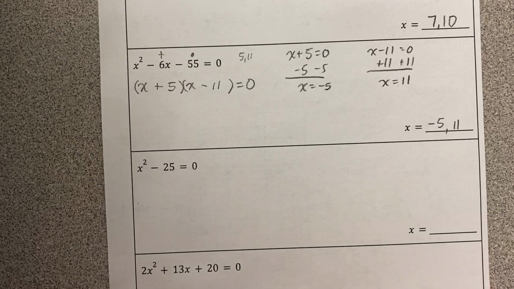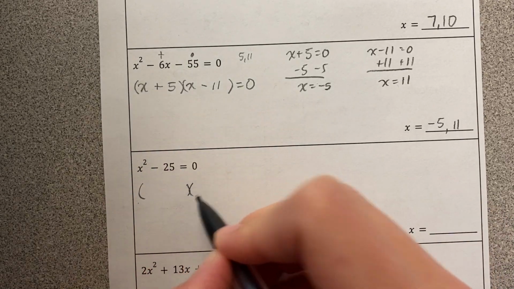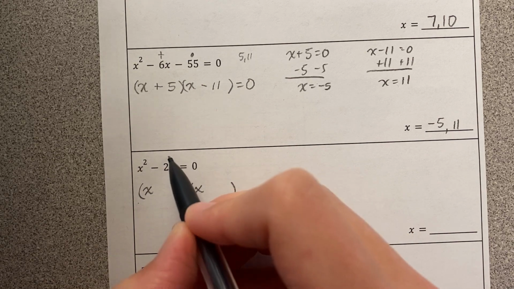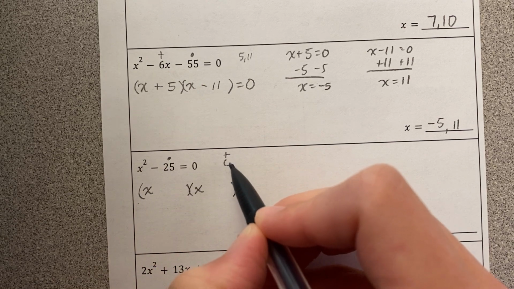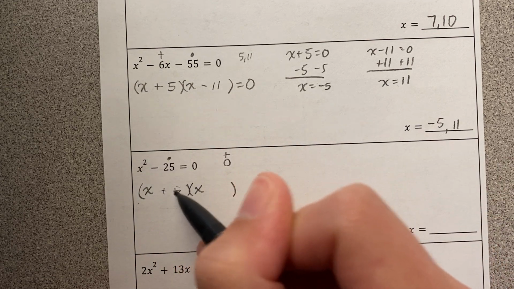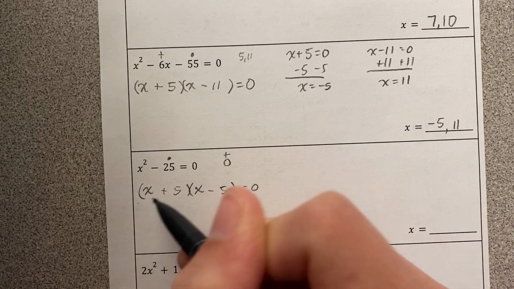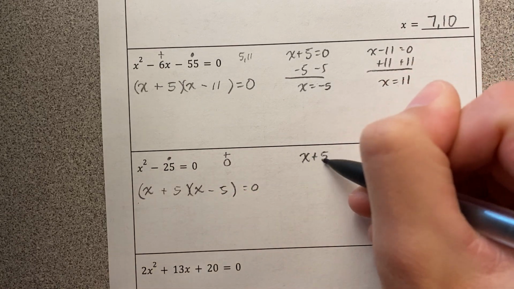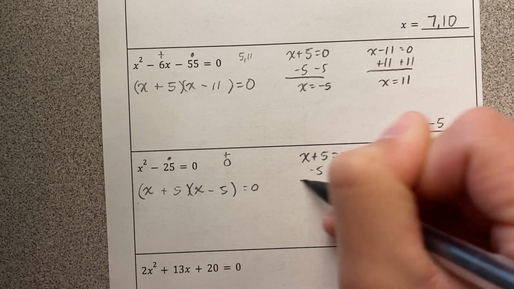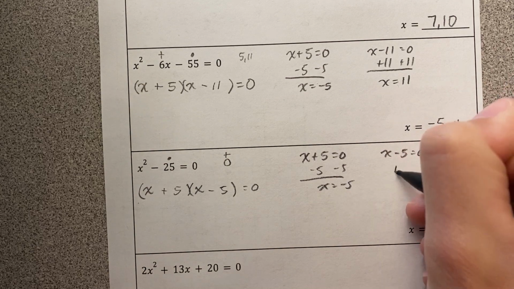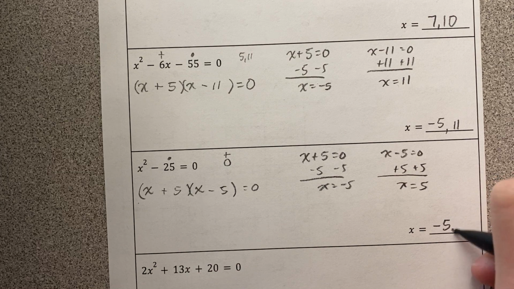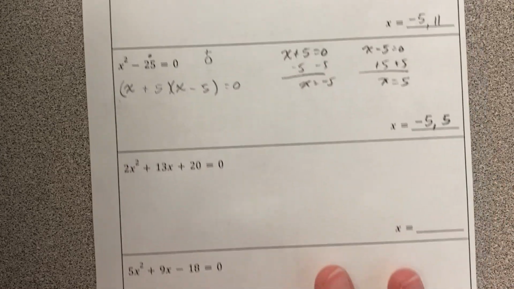Okay. Here I have just x squared out in front. So this is this, and then I need two numbers that multiply to negative 25 and add to 0. There's a plus 0x here. Okay, so those two numbers are positive 5 and negative 5. So again, either this number equals 0 or this number equals 0, and I'm going to solve. In this case, I get negative 5 and positive 5 are both solutions. So we'll list them in order from least to greatest, negative 5 first, then positive 5.